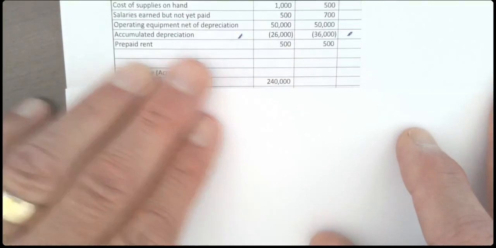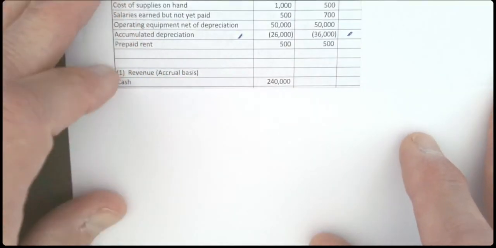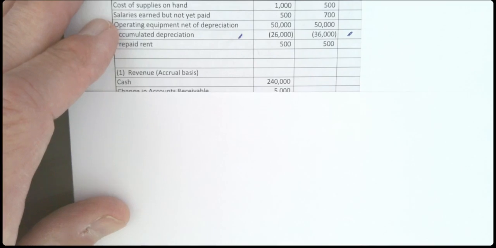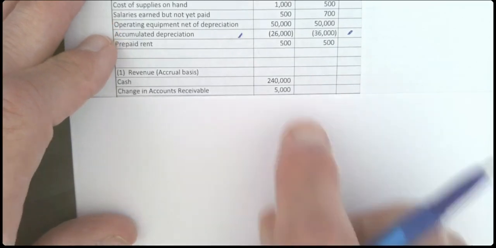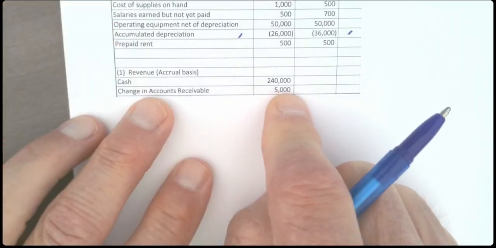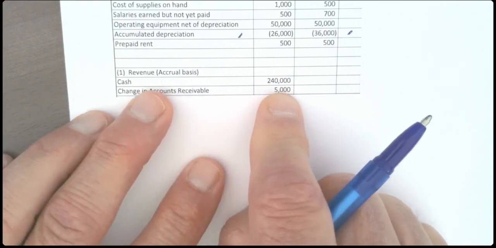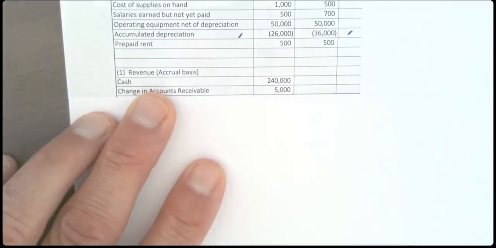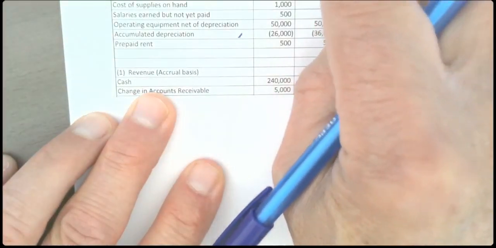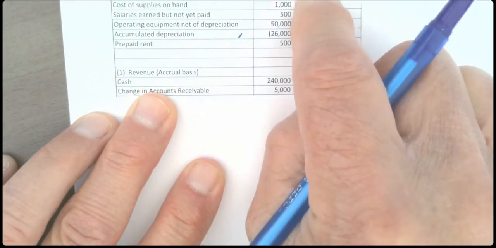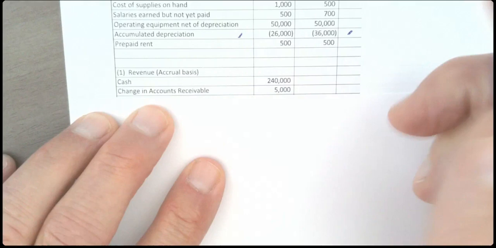So that's the next thing. The accounts receivable balance is also potentially impacted. So let's say that the change in accounts receivable was a $5,000 debit. It increased. It went from $10,000 to $15,000.